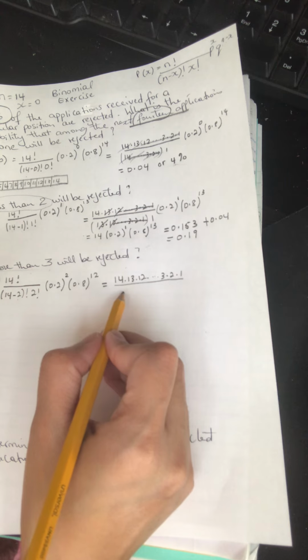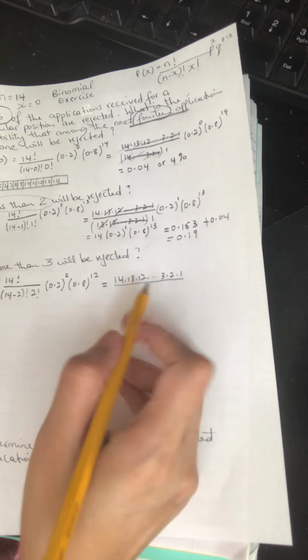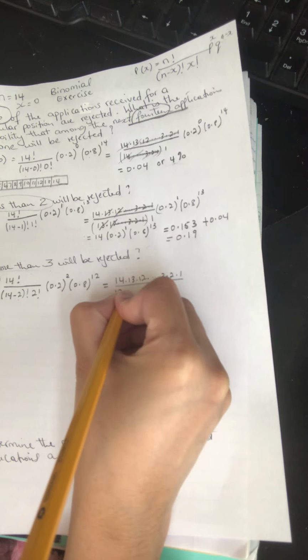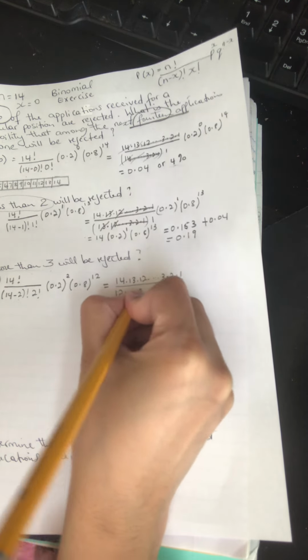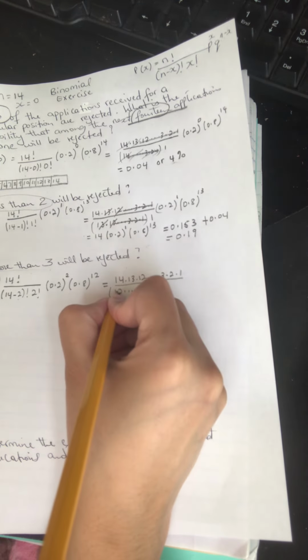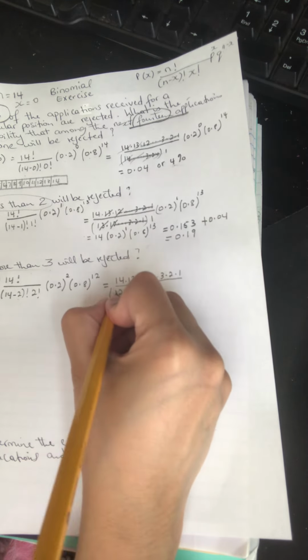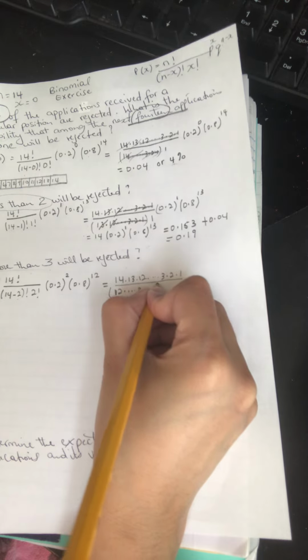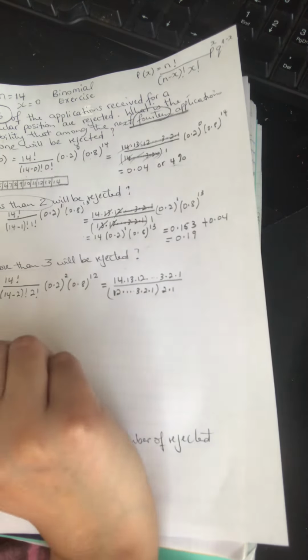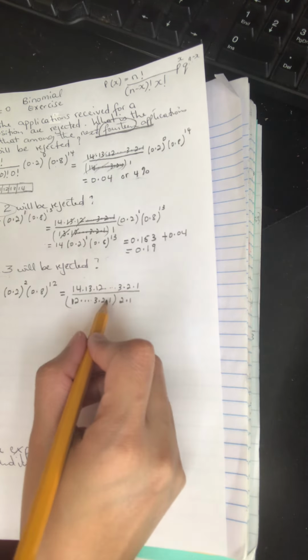So in the bottom, we're going to put down just 12 factorial. So that would give us 12, 3, 2, 1, so that we don't get confused. 2 factorial is 2 times 1. This remains here.